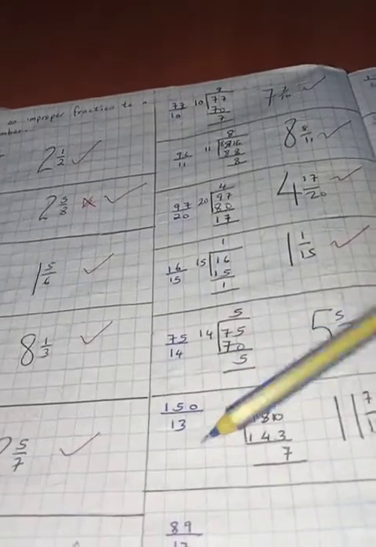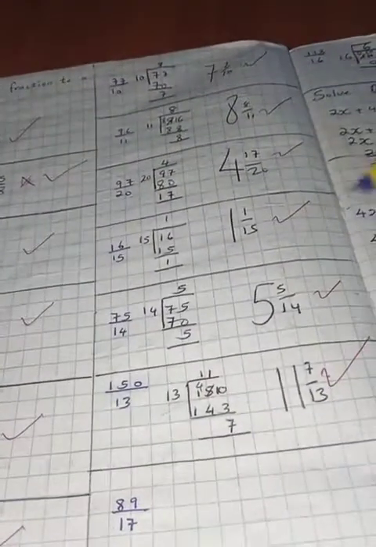Okay, guys. Here I want to show you. I hope you have understood the other side here. So let me show you the hard questions that are here. These are the easiest ones. So if you are given a number like 150 over 13, what should you do?